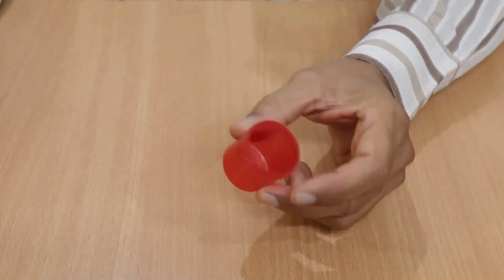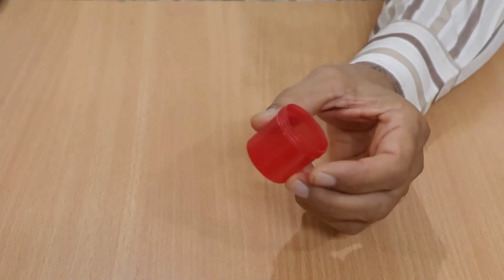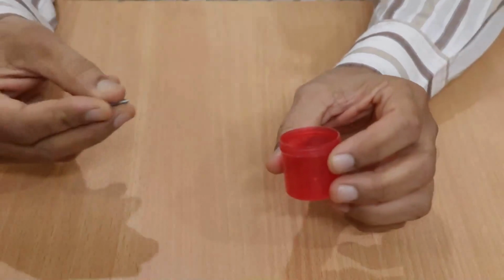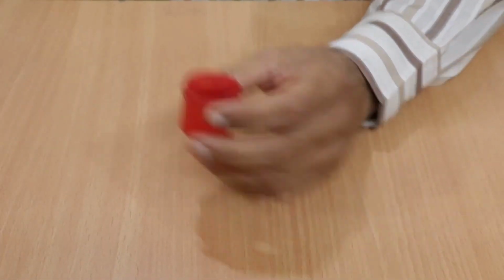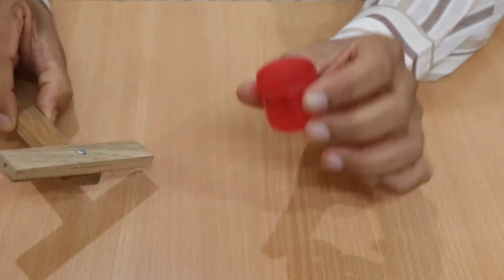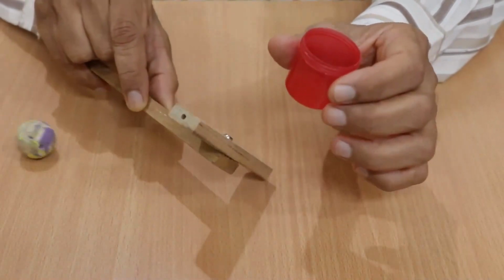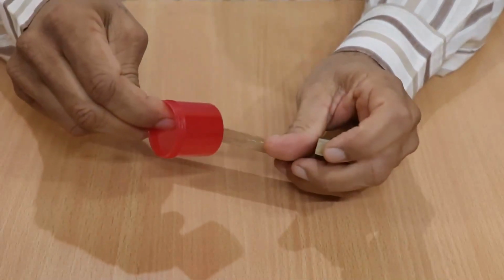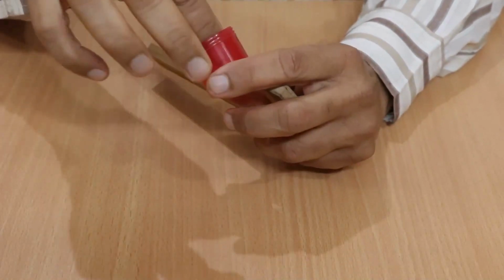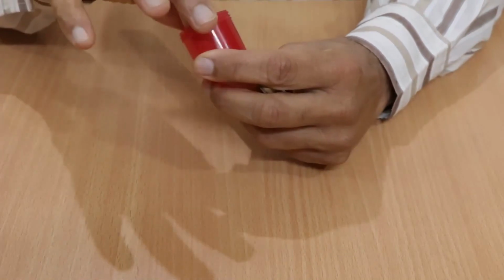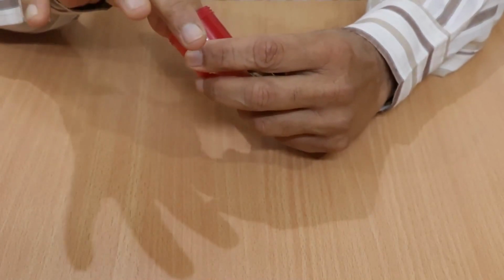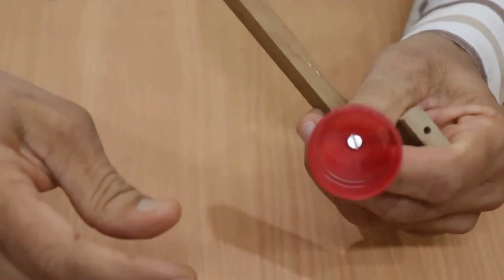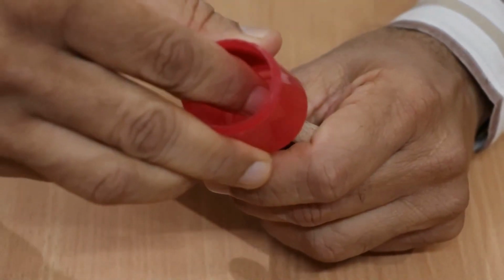I have this red colored small container with me, and I'll take one more screw. We will fix this red container, which is going to be your socket in the final assembly. You'll be fixing it here in this hole using the same, identical screw, and I'm passing this through this container first and then trying to put it here.